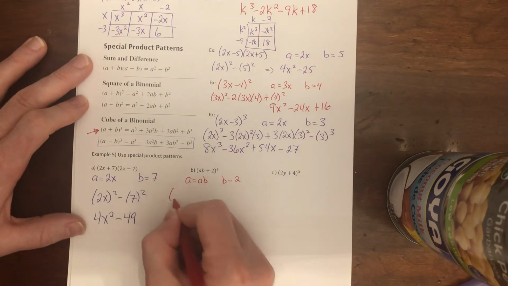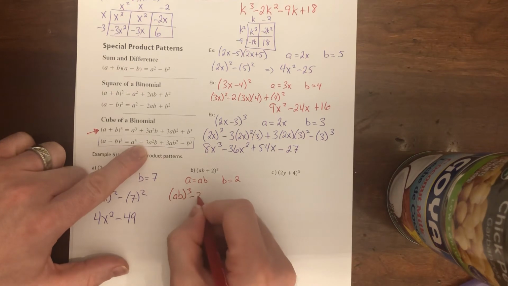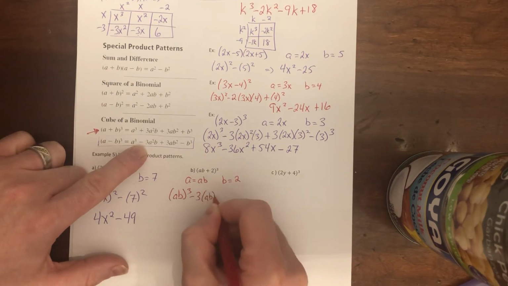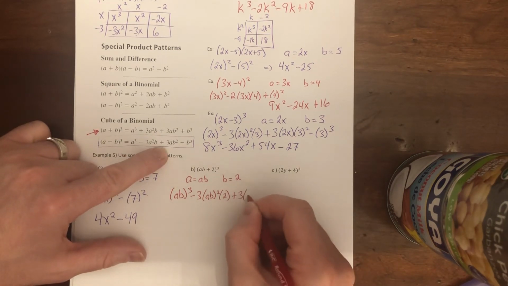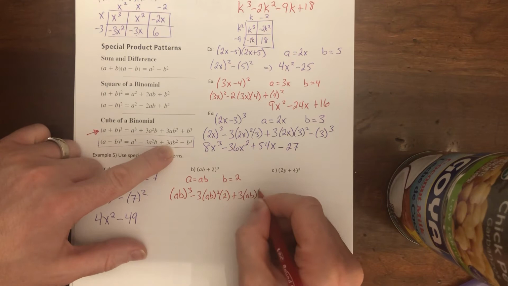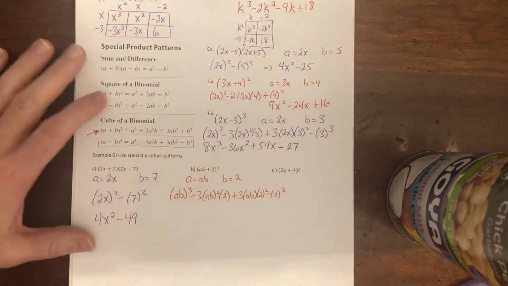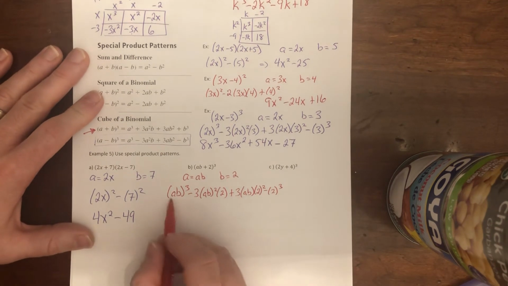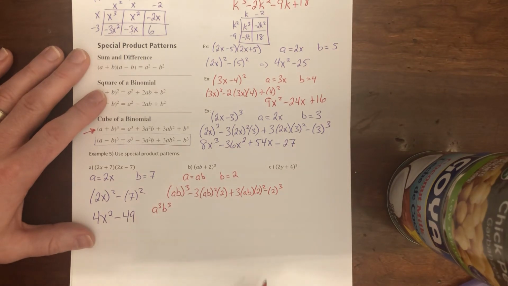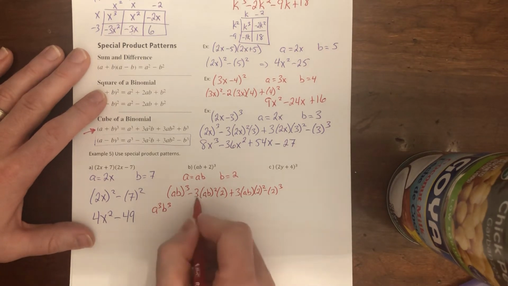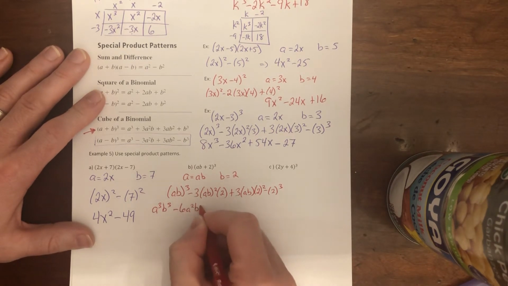We would say (ab) cubed minus 3 times our a squared times our b plus 3 times our a value times our b squared minus 2 cubed, which is our b cubed. This would now leave us with a to the third, b to the third. This will give us a squared, b squared times negative 3 times 2 is negative 6a squared b squared.